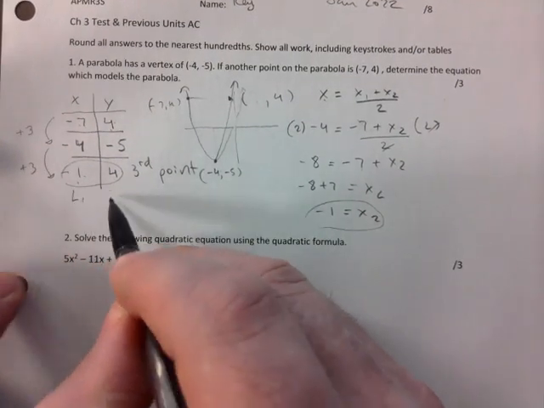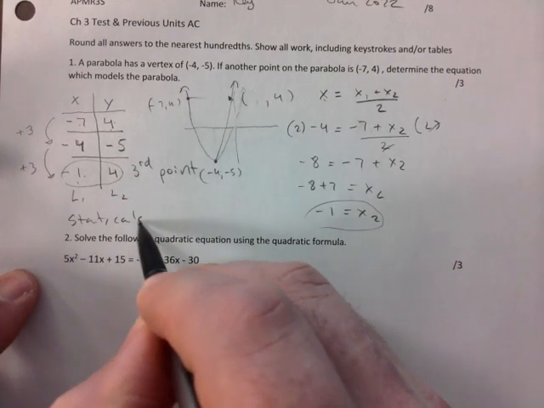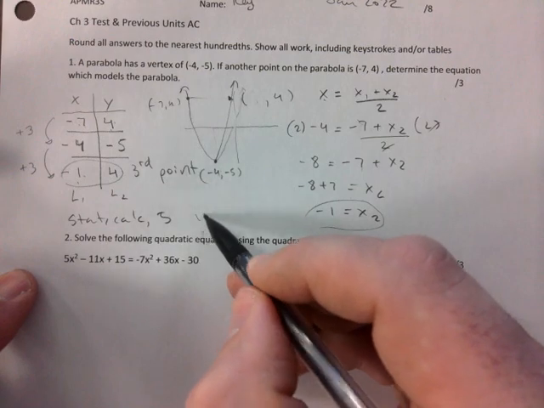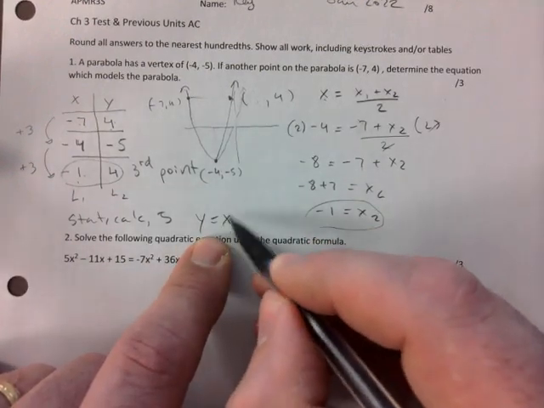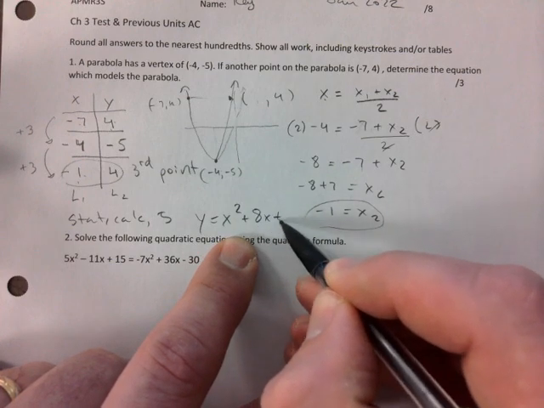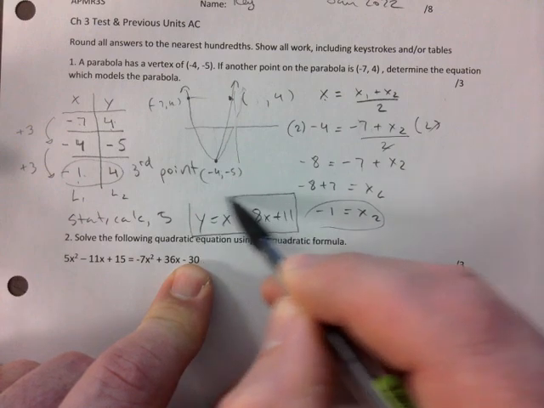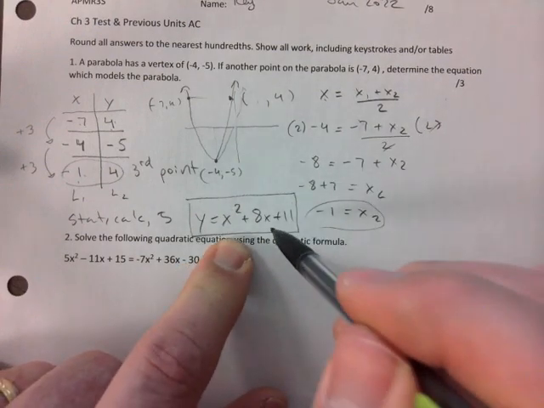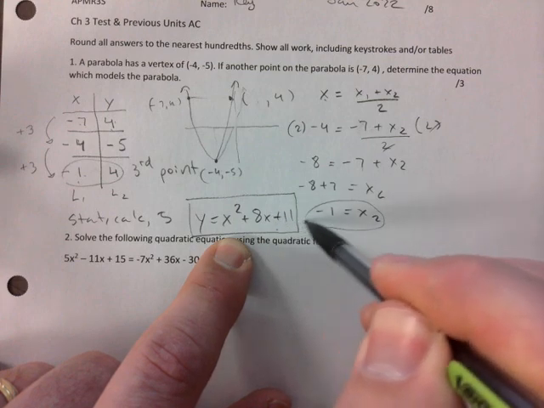So I put this into L1, L2, stat, calc 5. We type that in, and I will just use my answer key here: x squared plus 8x plus 11. And this is the standard form, which this right here tells me what the y-intercept is.